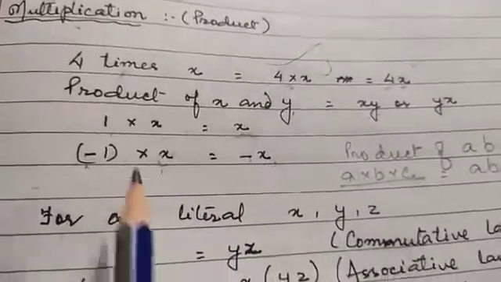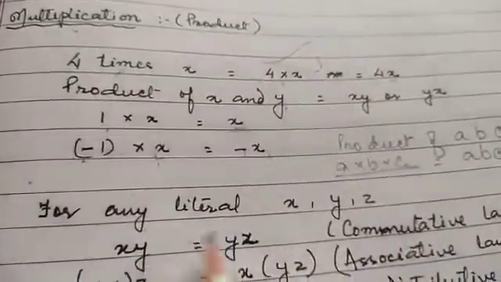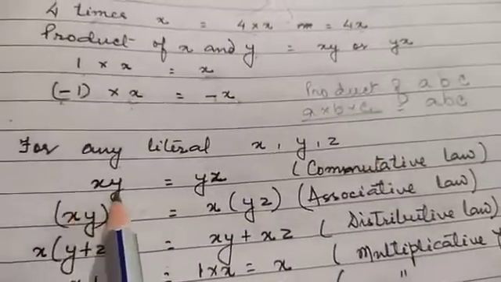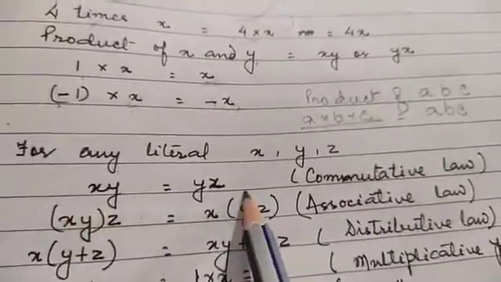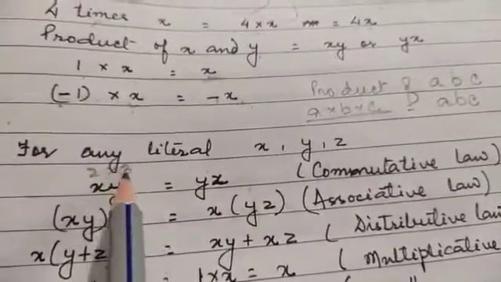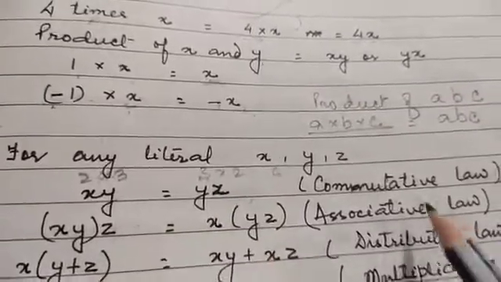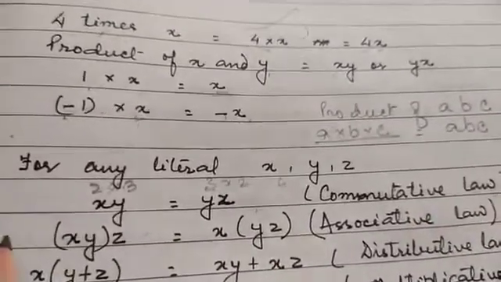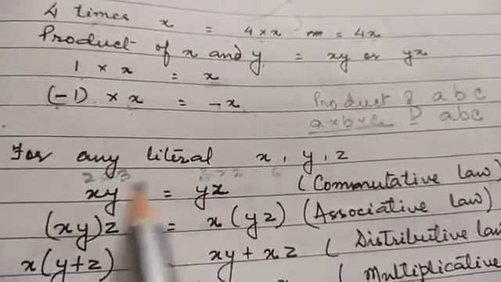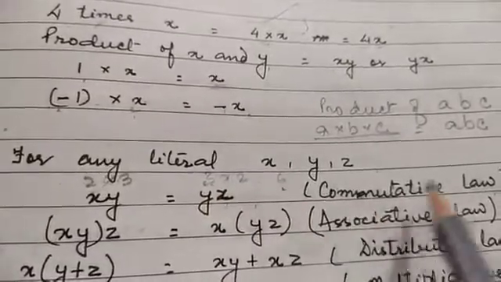Now we are going to understand the properties of multiplication for any literals x, y, z. We have xy is equal to yx. Suppose the value of x is 2 and y is 3. So 2 into 3 is equal to 3 into 2 is equal to 6. This is the commutative law.